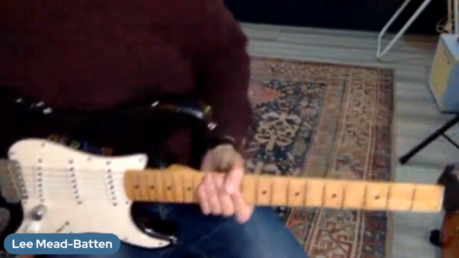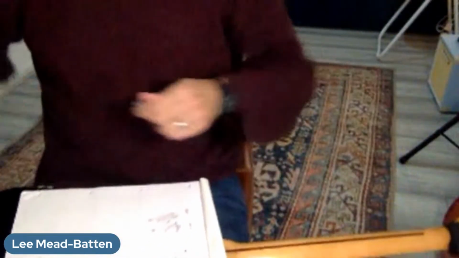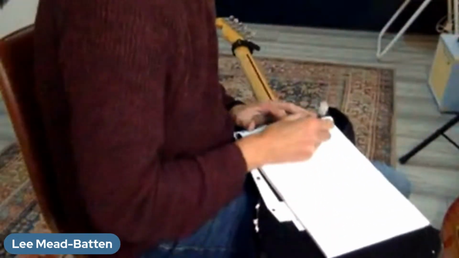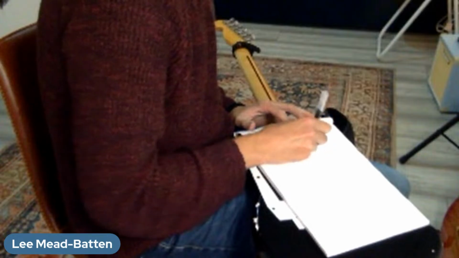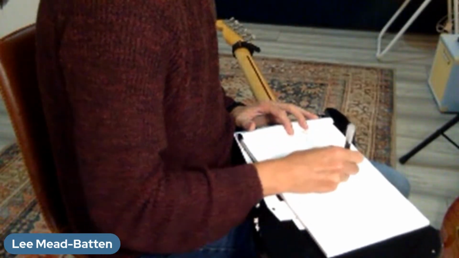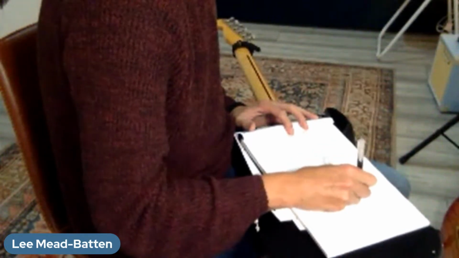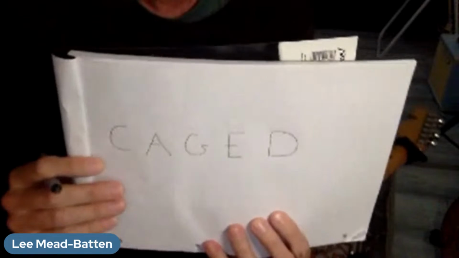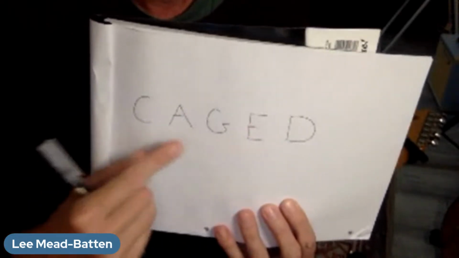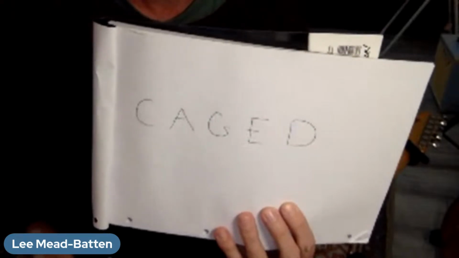So just grab a pen and paper. We've got the word CAGED, okay, which is C, A, G, E, and D. All right, C, A, G, E, and D. Now, each of these letters represents a chord shape.